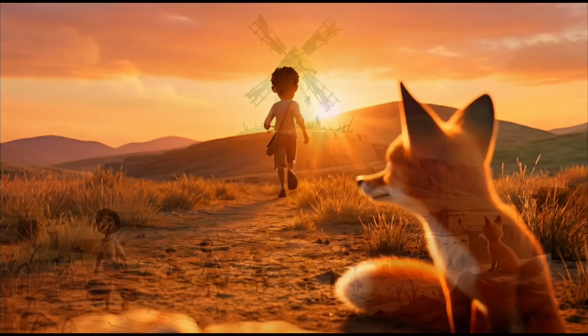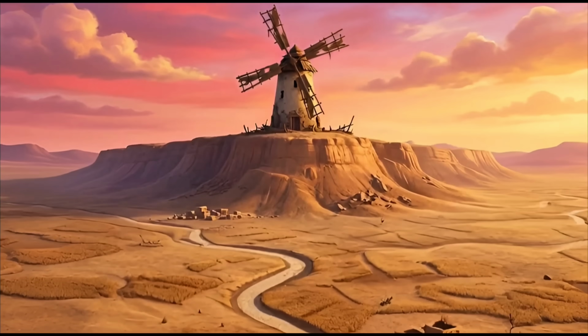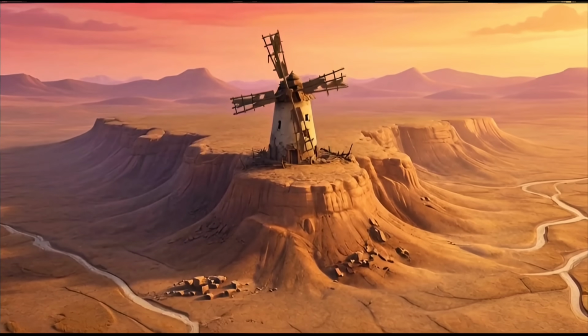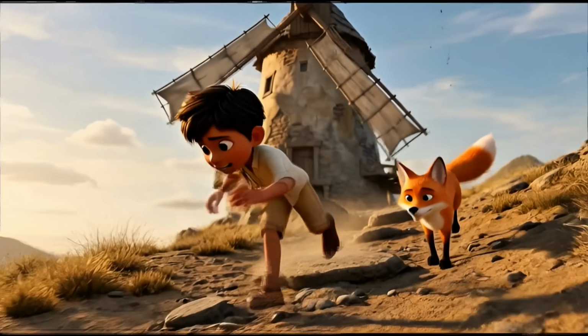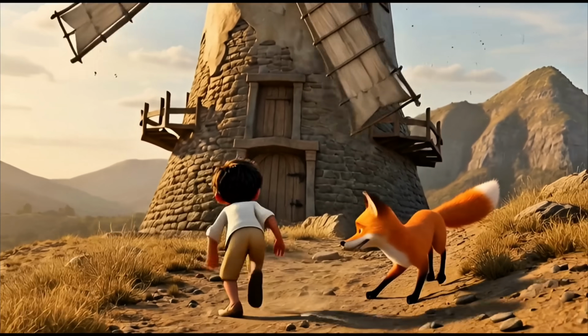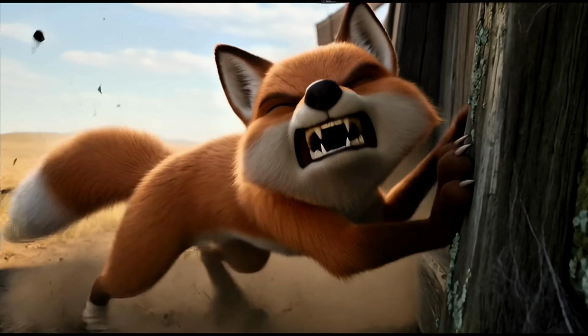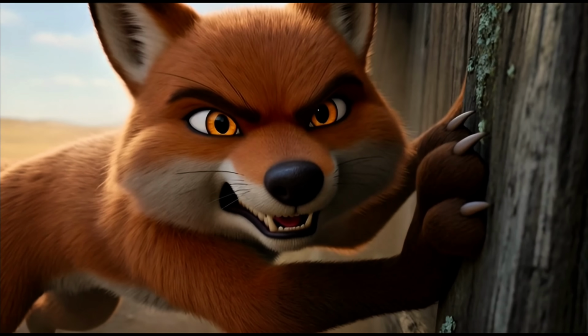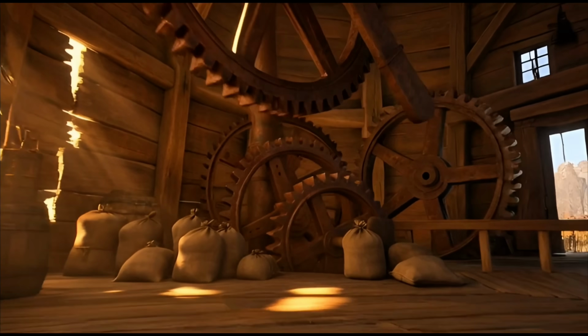The climb is steep. Stones slide beneath his feet. Below, villagers carry empty buckets. Dry gardens crumble in the wind. At the top, he pushes the windmill door. It will not move. Inside, the gears sit frozen. He studies his broken watch, removes a tiny spring, and sketches ideas with chalk.